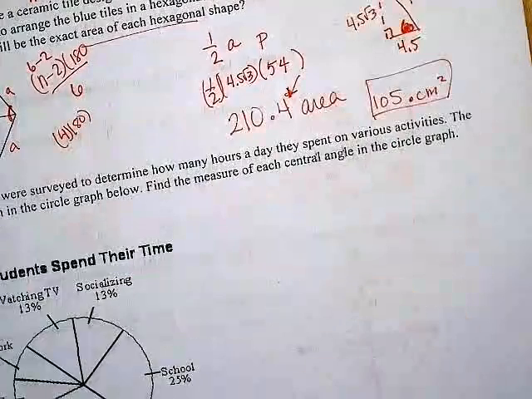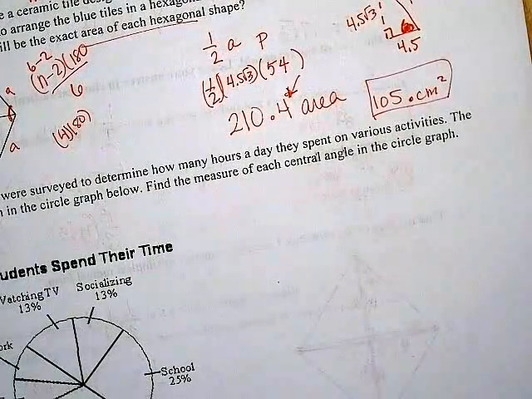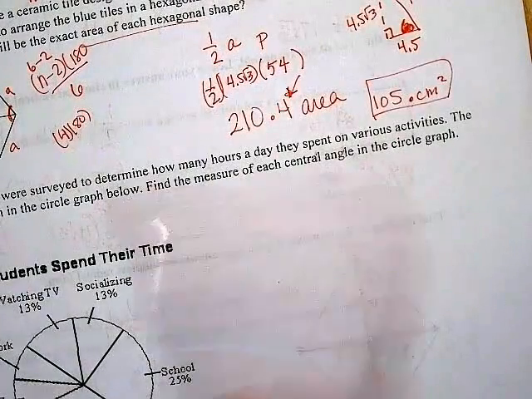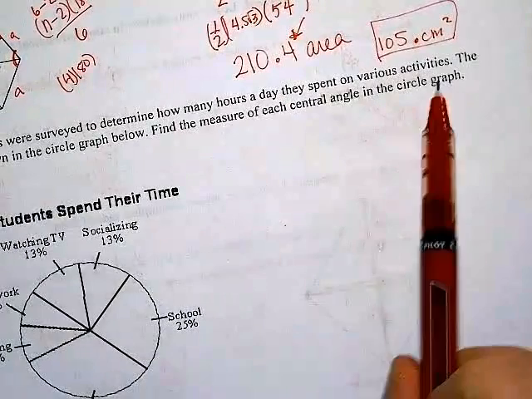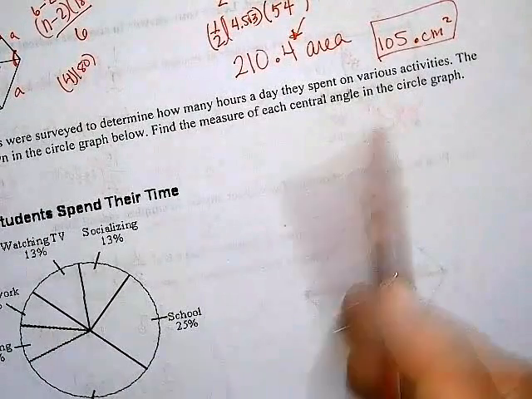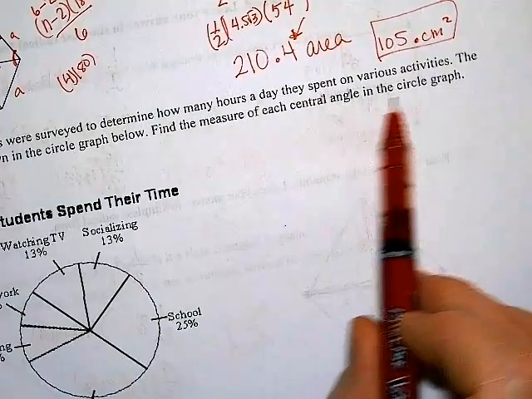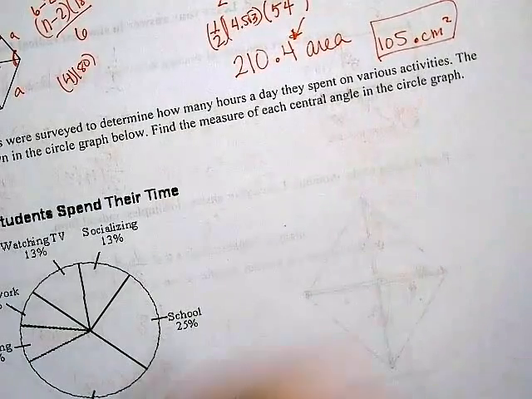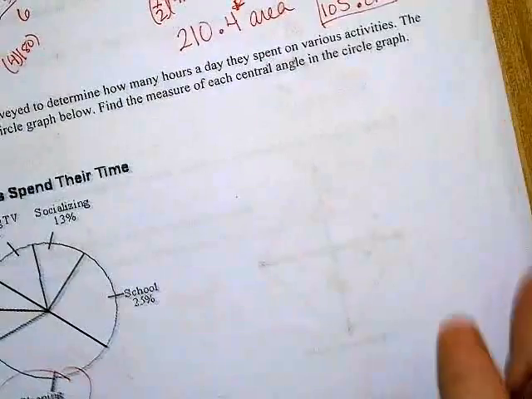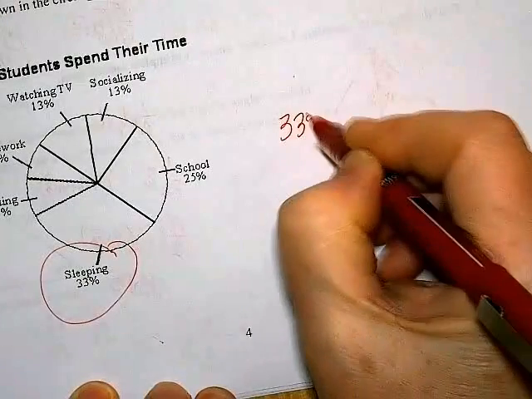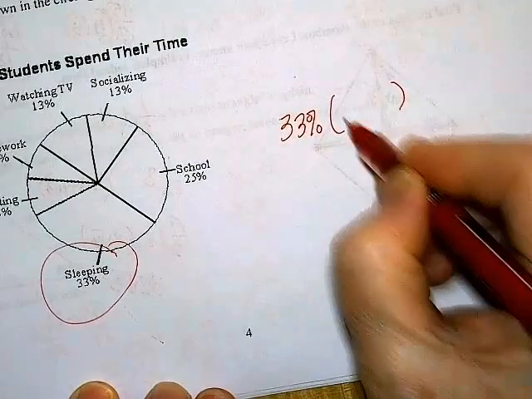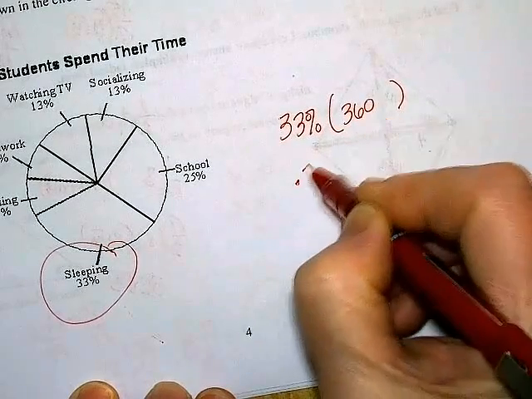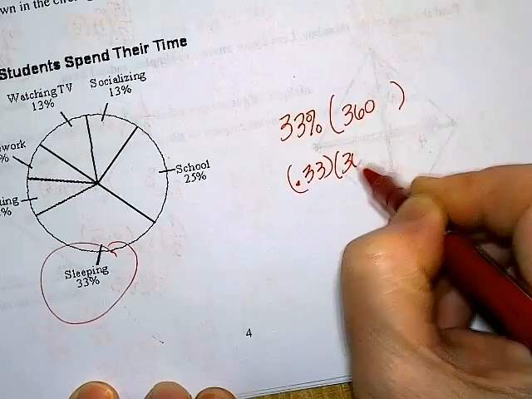Okay, let's do 16, and then that'll be probably all I get done today. It says grade 7 students were surveyed to determine how many hours a day they spent on various activities. Results are shown. Find the measure of each central angle in the circle graph. What about sleeping? Sleeping is 33%. 33% of what? 360. So that's 0.33 times 360, which is what?